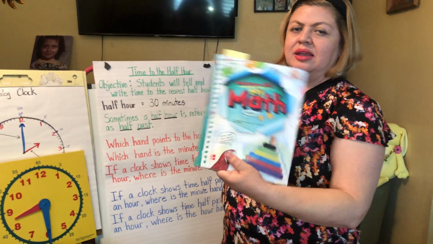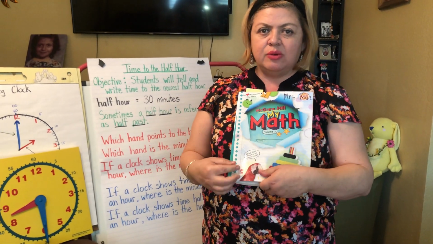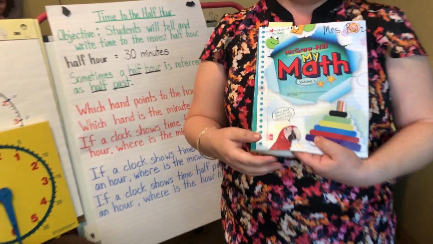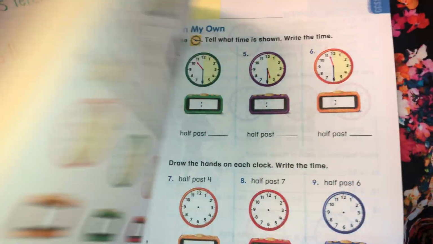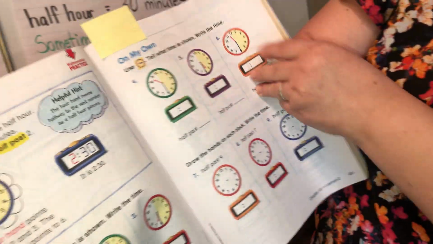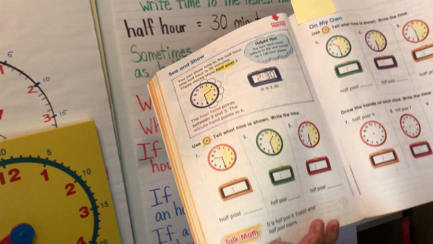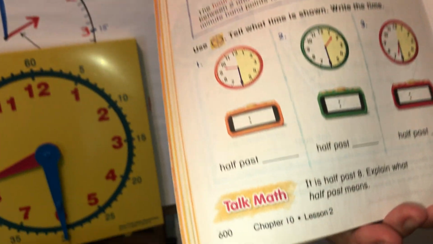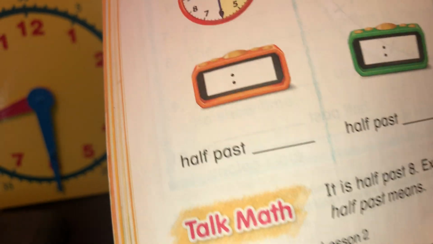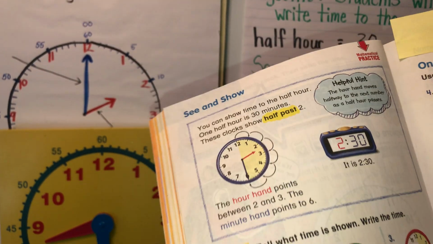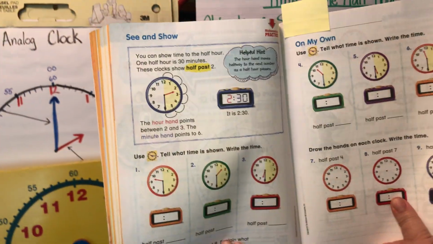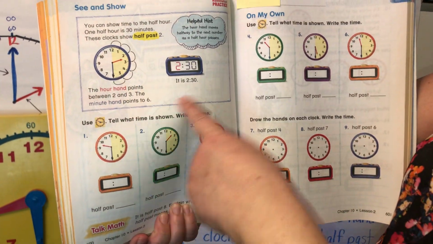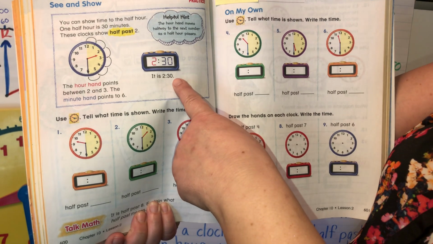Okay, so I'm gonna go ahead and put this clock down, and I'm going to ask you to take out your handy dandy math book. Yes, and remember, we're working out of volume 2. We are in chapter 10, and we're looking at chapter 10, lesson 2. So we have page 600, which has some useful information right up at the top. Okay, it explains a little more about half past.